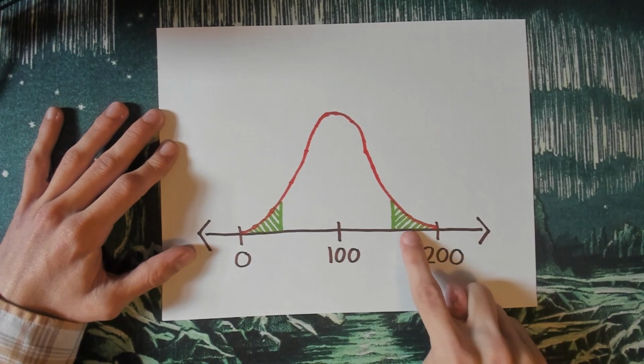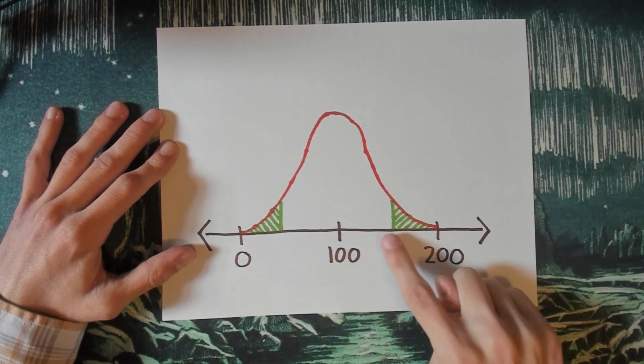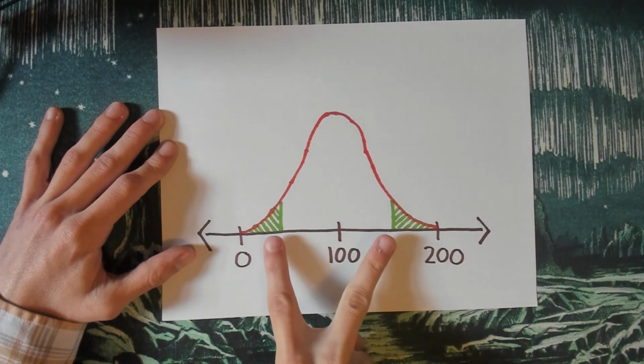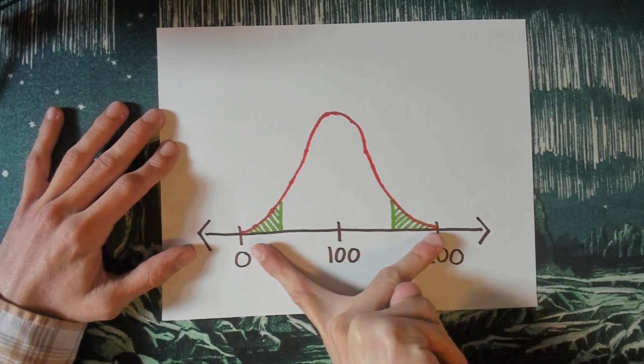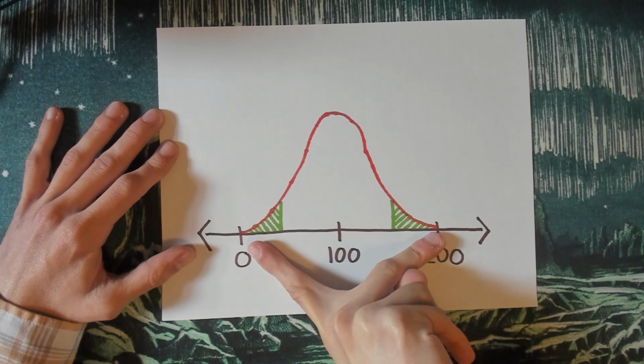An even more extreme result would be 152 heads or 48 heads. The p-value associated with getting 150 heads is the probability of getting a result as extreme as 150 heads or more extreme, assuming that the null hypothesis is true.